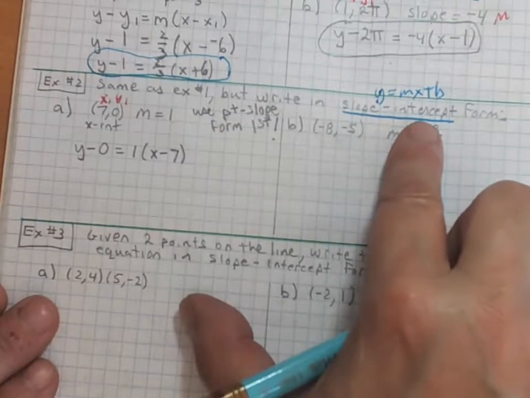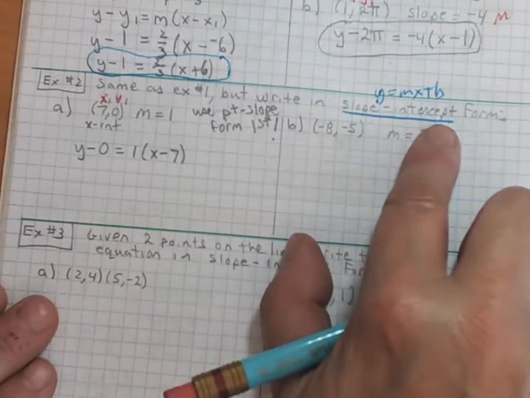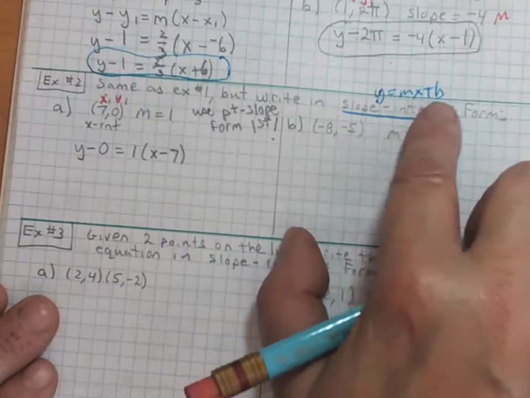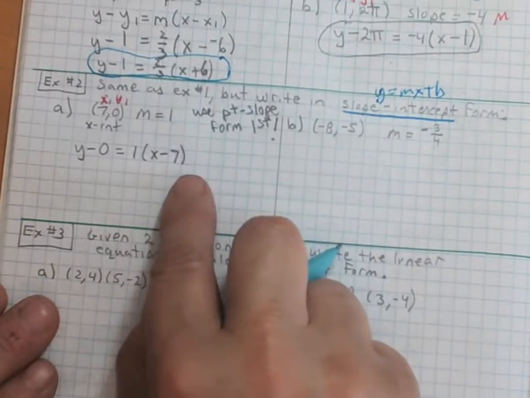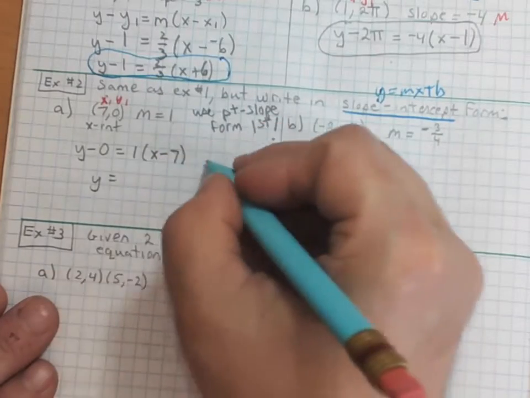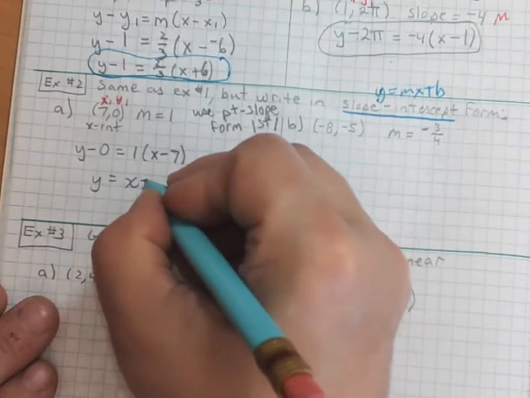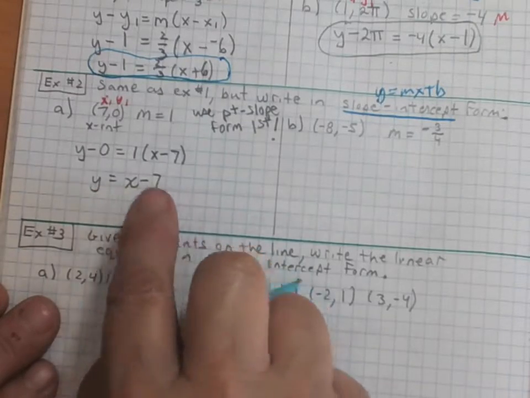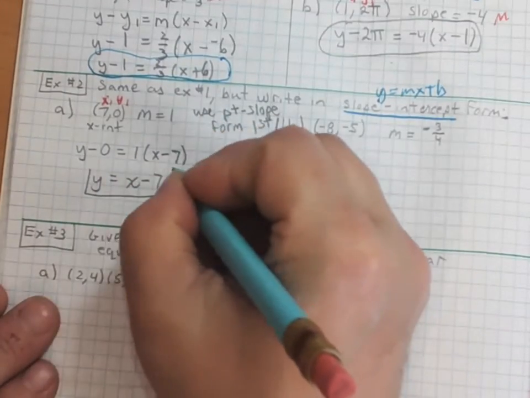And then this says make sure your answer is in slope-intercept form, so I've got to keep going. I have to solve for y, and there shouldn't be any parentheses in my answer, so I've got to distribute. Let's do it. Y minus 0 is y. If I multiply by 1, doesn't change anything on the inside, so it just stays as x minus 7, and there it is, mx plus b. Okay, all done.